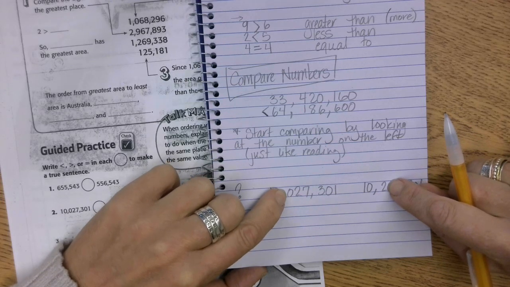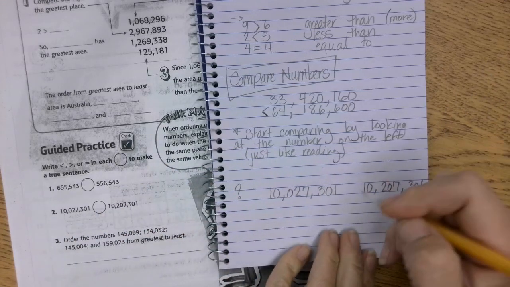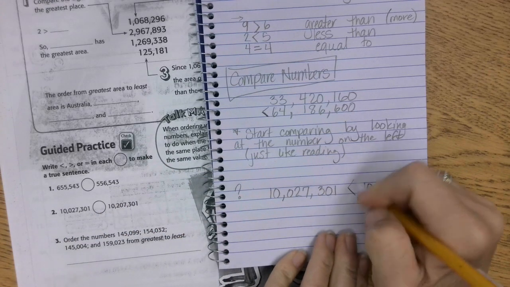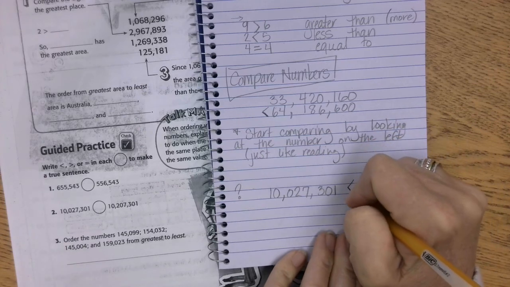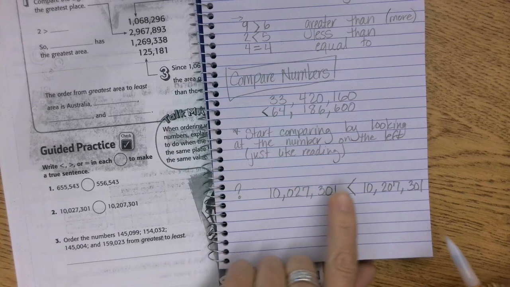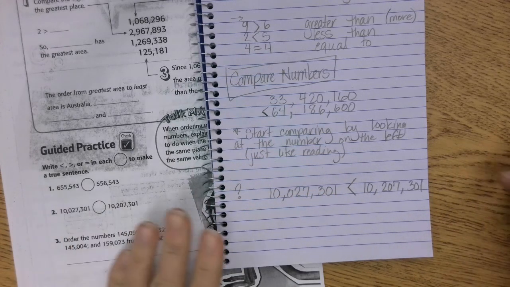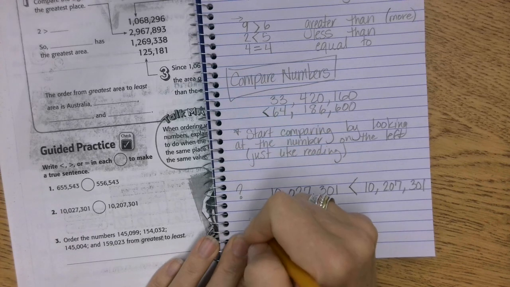So now we have a difference. Which one's bigger, the 0 or the 2? And hopefully you just said 2. So if that's the bigger number, then we're definitely going to be eating this guy. So this is less than this.